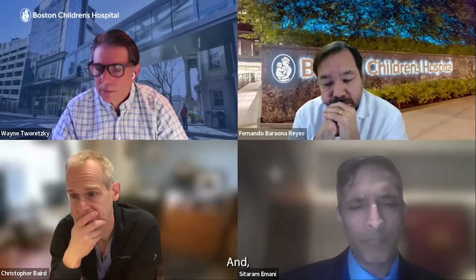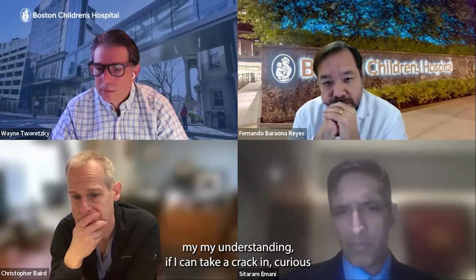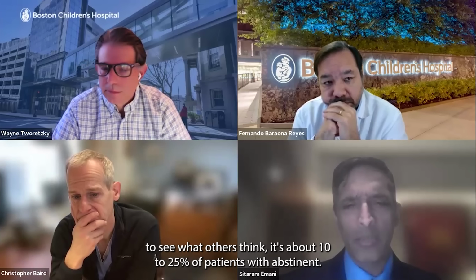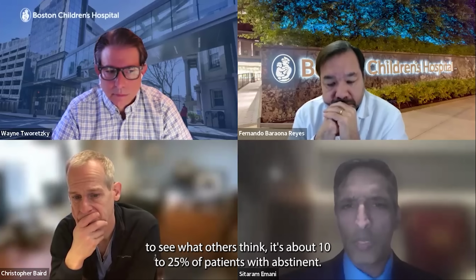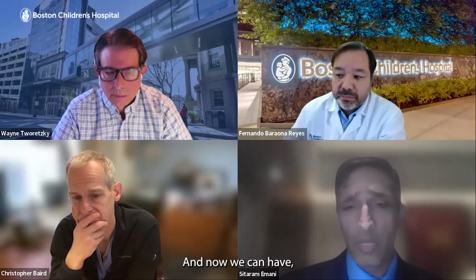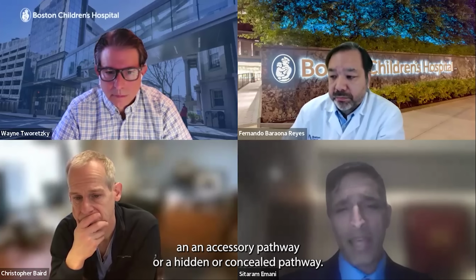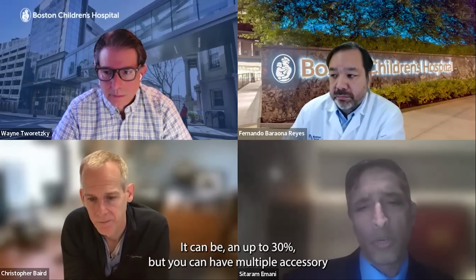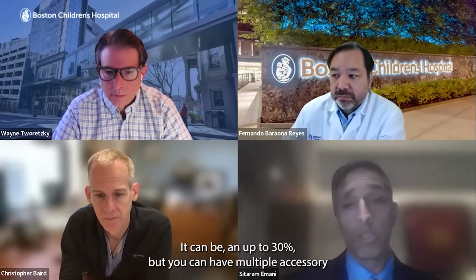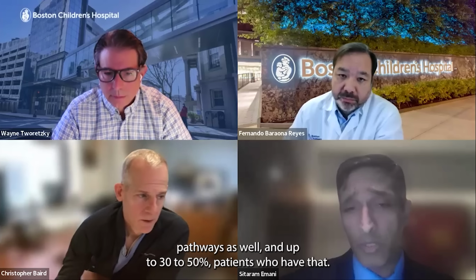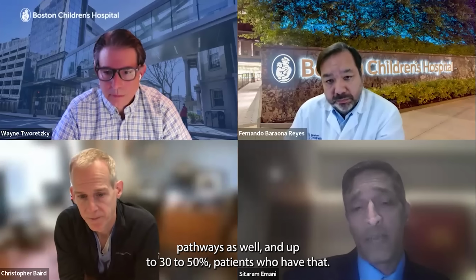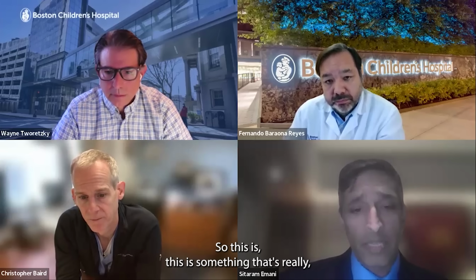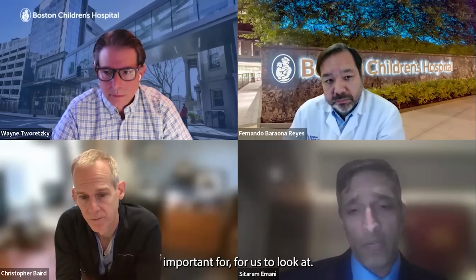My understanding, if I can take a crack, and I'm curious to see what others think, is that about 10 to 25% of patients with Ebstein anomaly can have WPW, and an accessory pathway or a hidden or concealed pathway can be in up to 30%. But you can have multiple accessory pathways as well, in up to 30 to 50% of patients who have that WPW. So this is something that's really important for us to look at.